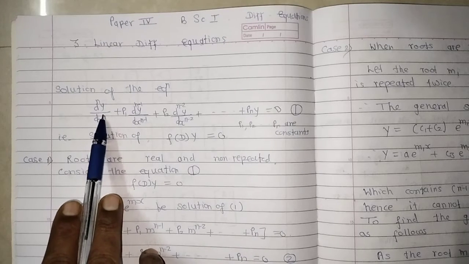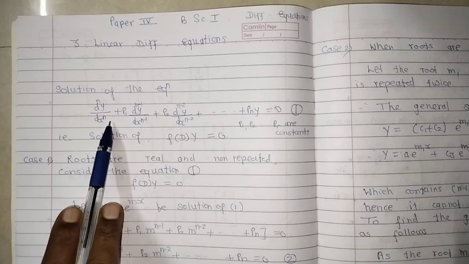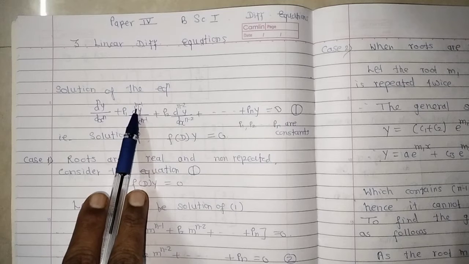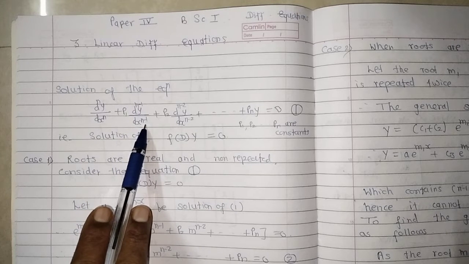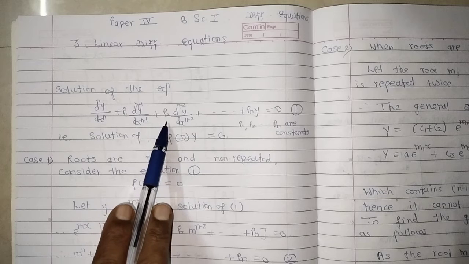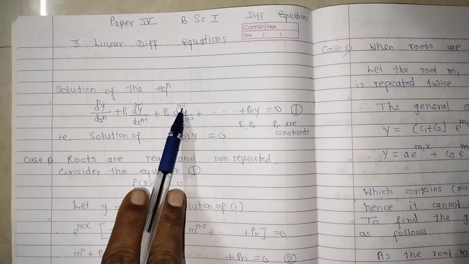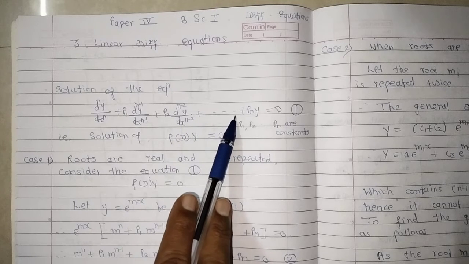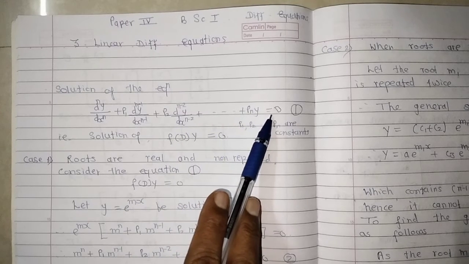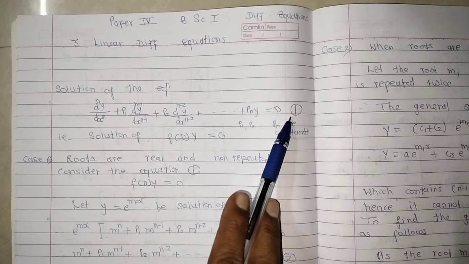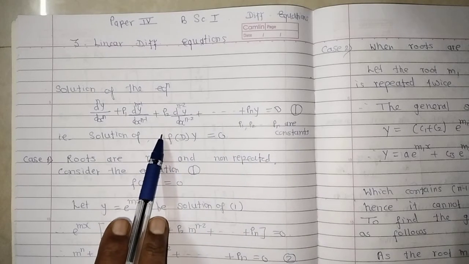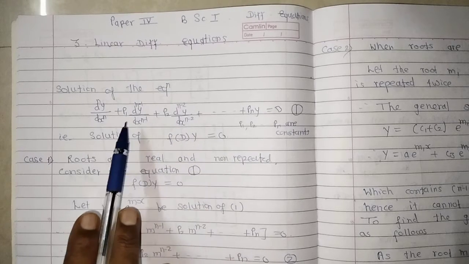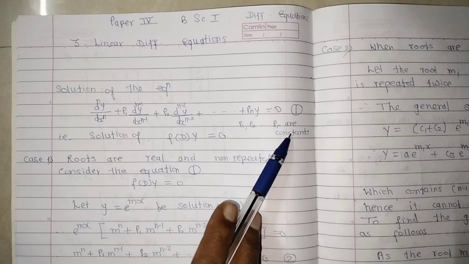That is d^n y/dx^n + p1 d^(n-1) y/dx^(n-1) + p2 d^(n-2) y/dx^(n-2) + ... + pn y = 0. Denote this as equation 1. That means this equation can also be written in the form f(D) y = 0. Here p1, p2, ..., pn are constants.